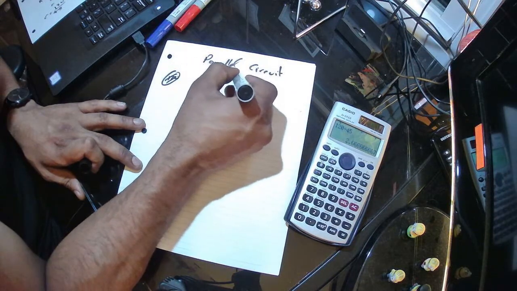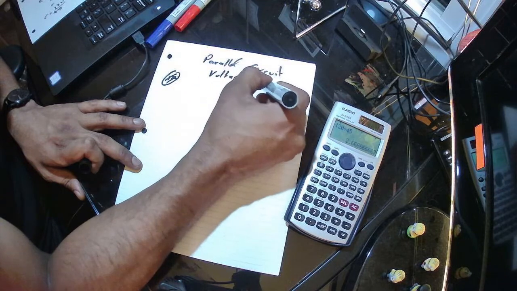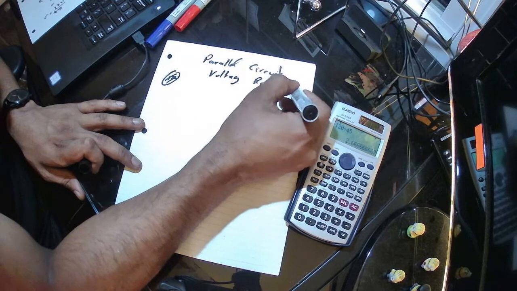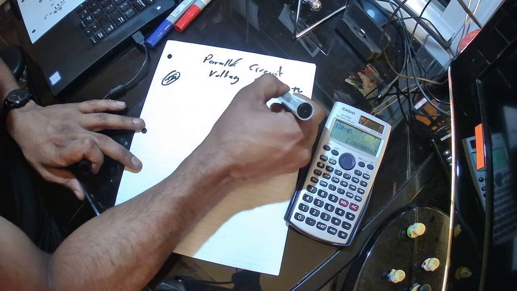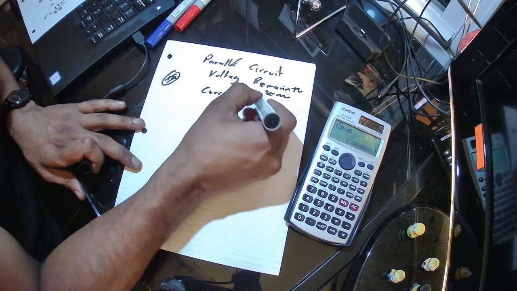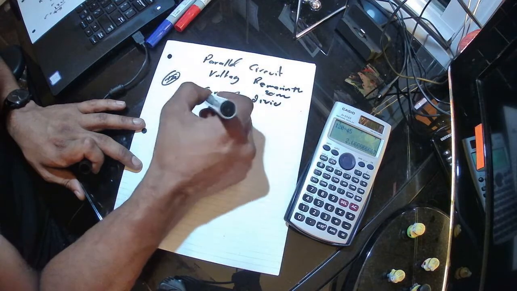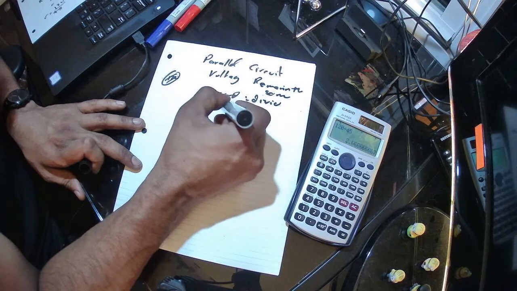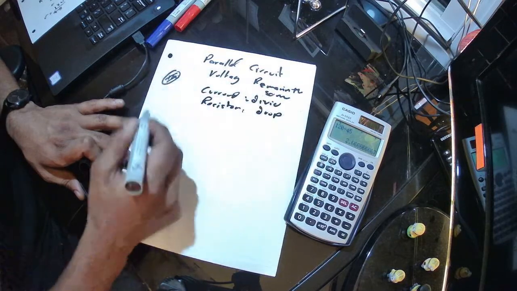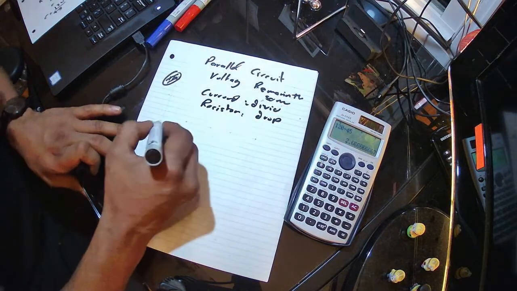Voltage remains the same, current divides, and resistance will drop.